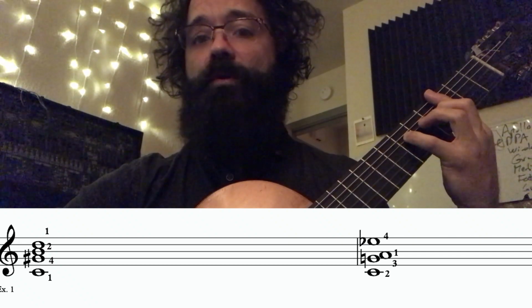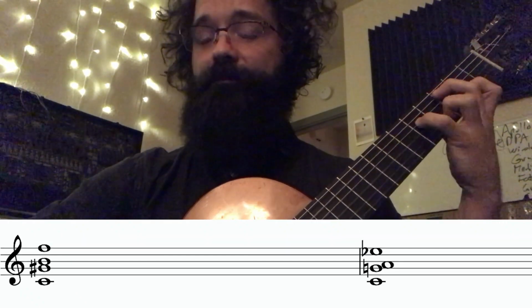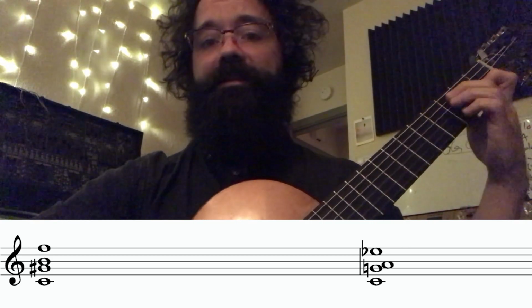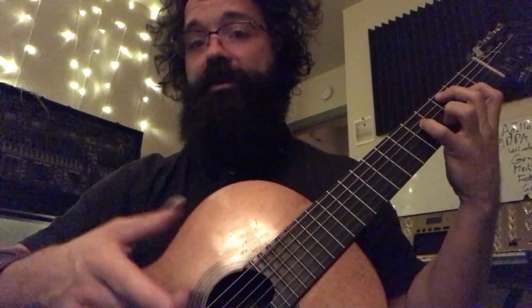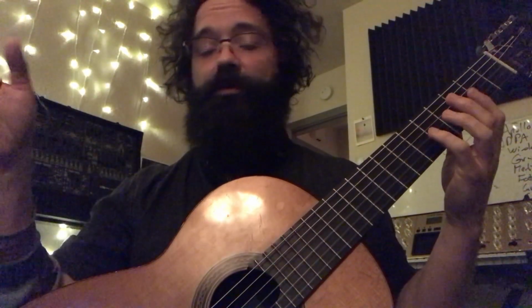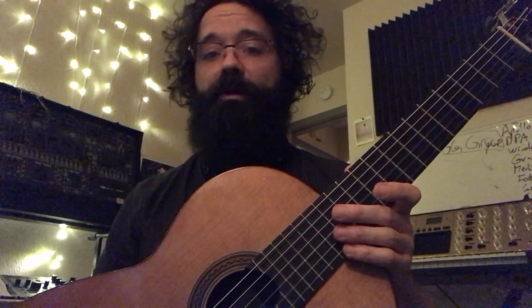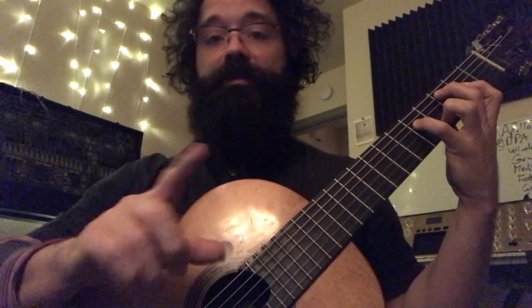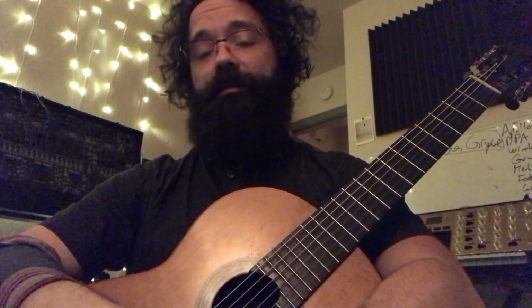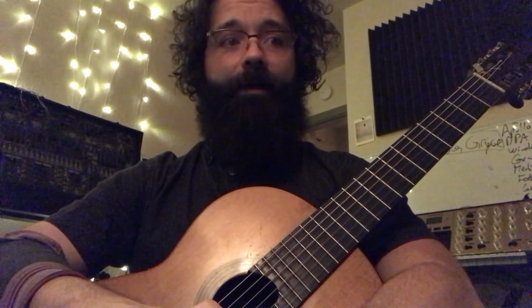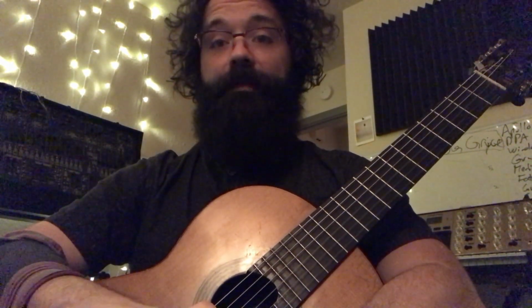We want contrary motion. We don't want parallel motion. Parallel is fine, but it's easier to do than to think in opposite directions and grab a couple notes from below and a note from above. That's harder to do, but it also tends to produce smoother voice leading. The notes jump a little bit less when you use more contrary motion. So we're going to use the elevator to do this.